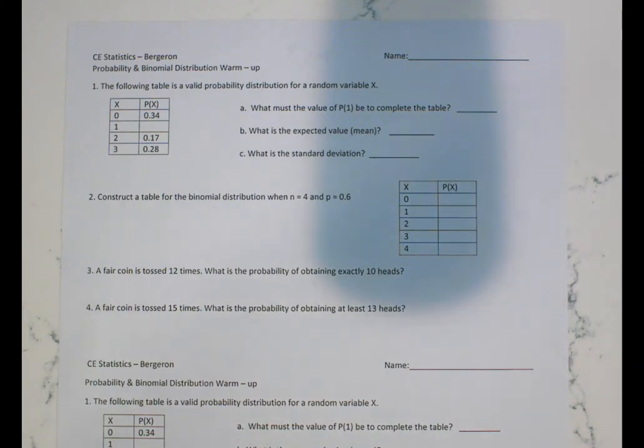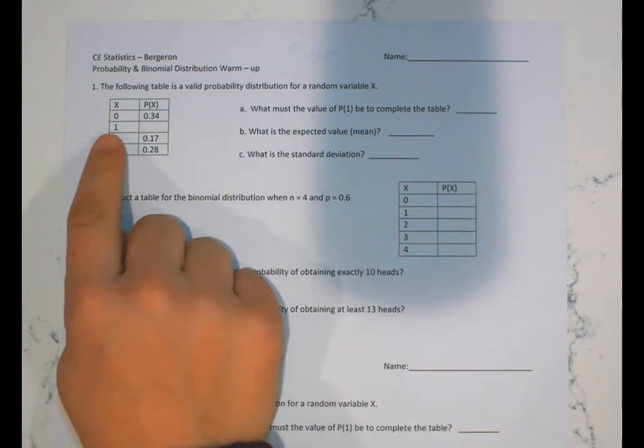All right, so this is just a warm up on what we've done over the last 2 days in class, going over the two types of distributions that we've looked at, our probability and our binomial distributions. So if we look at number one, the following table is a valid probability distribution for a random variable x. So what must the probability of 1 be to complete the table?